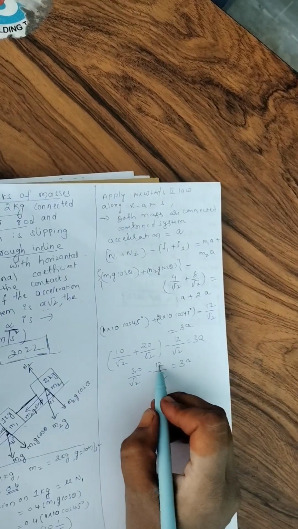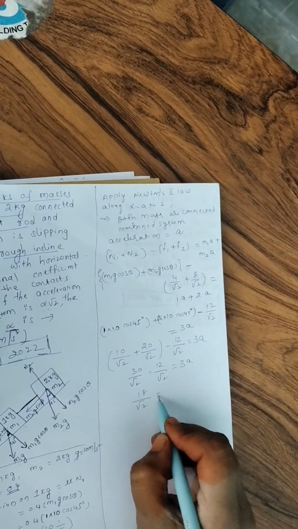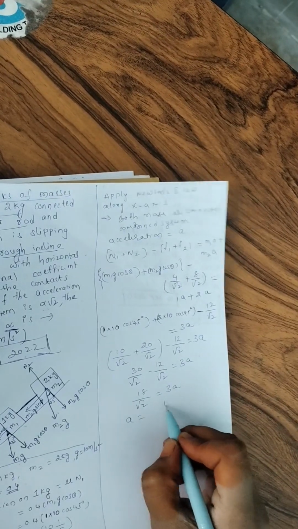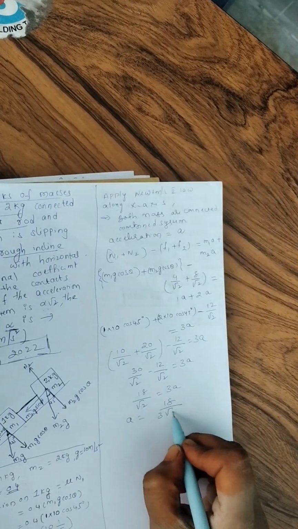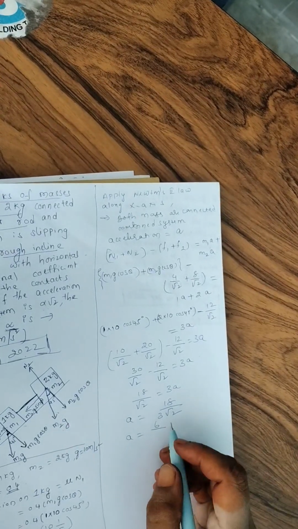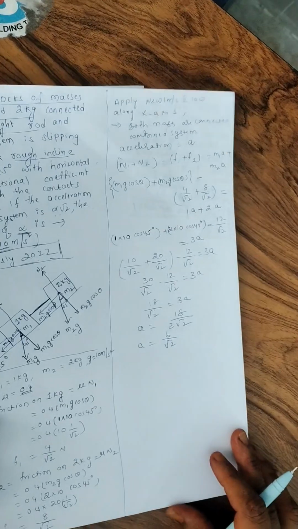Clear? Now 30 minus 12, how much will it be? 18 by root 2 is equal to 3a. Clear? So a is equal to 18 by 3 root 2, or a is equal to 6 by root 2. Now we got a equal to 6 by root 2.